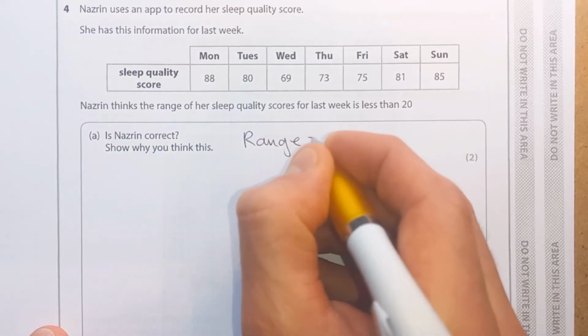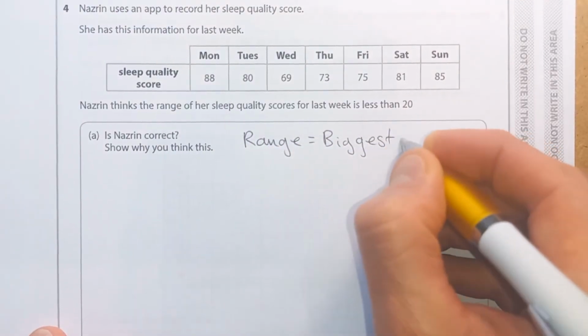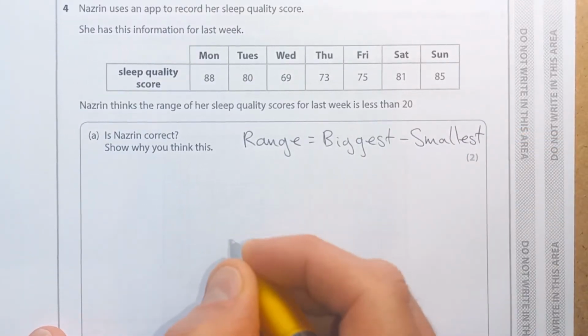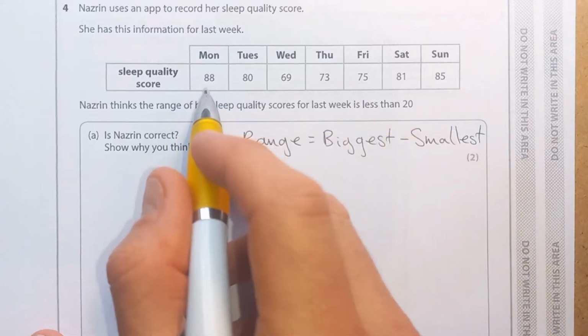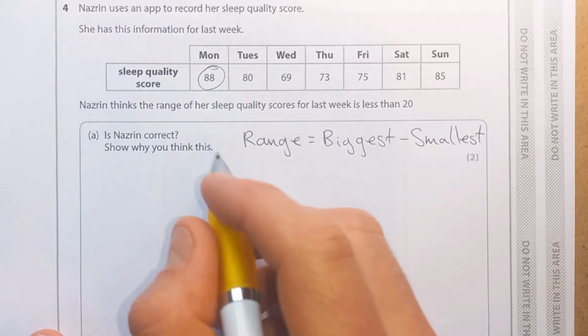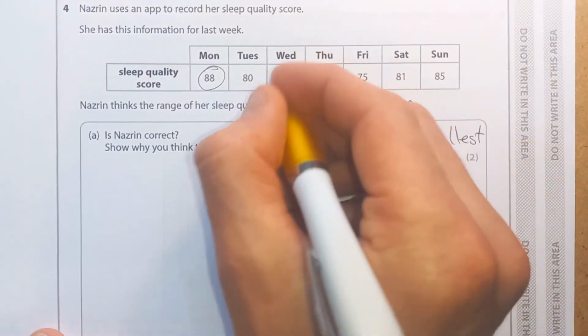Well, the range is the biggest value minus the smallest. So what's the biggest number we've got here? 88, anything bigger? No, so that's our biggest. And what's the smallest? 69, nothing smaller.